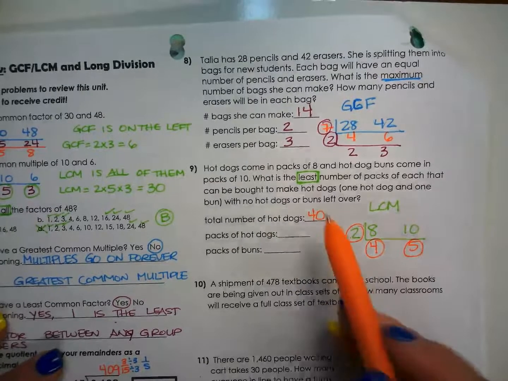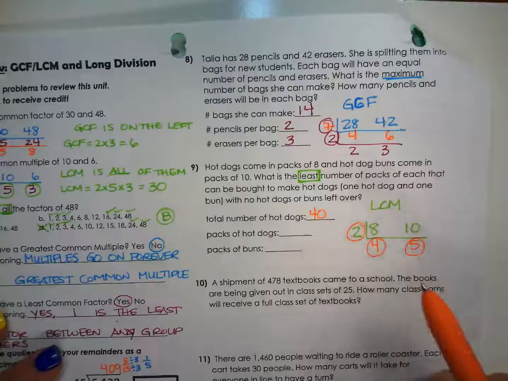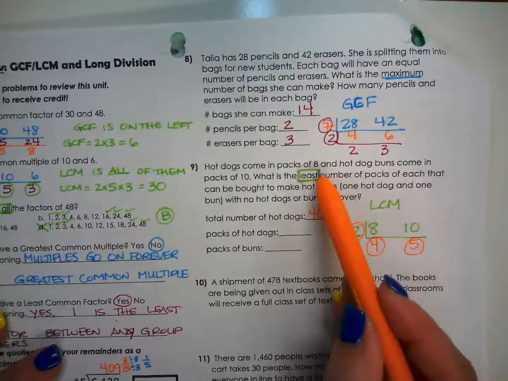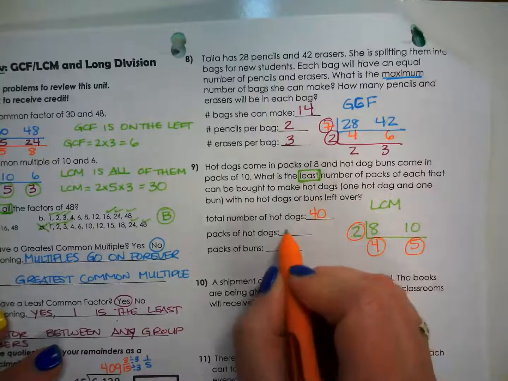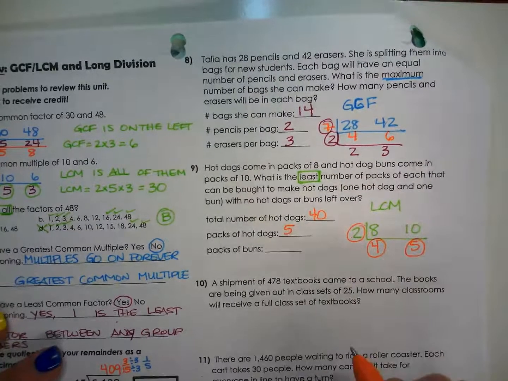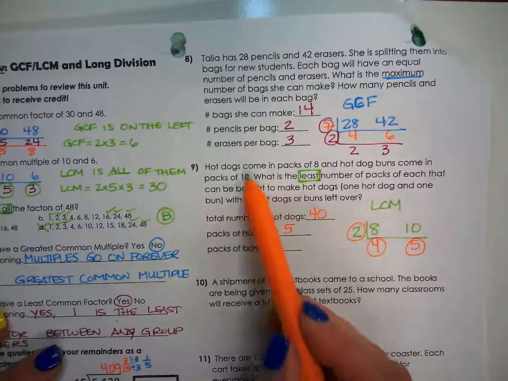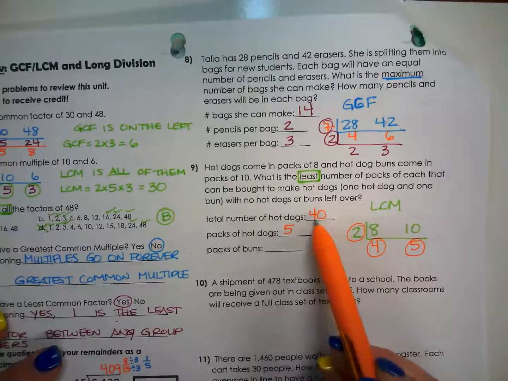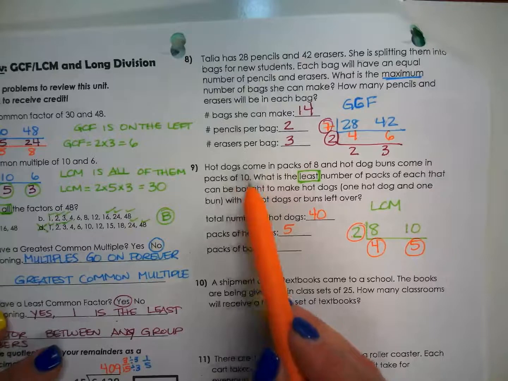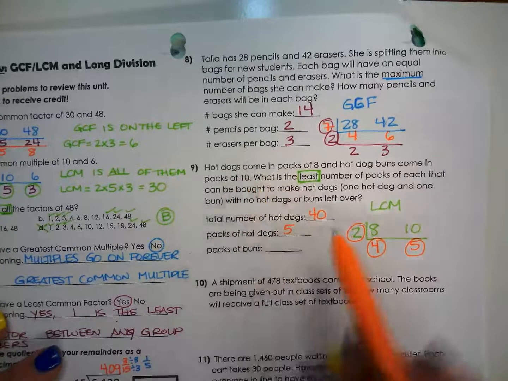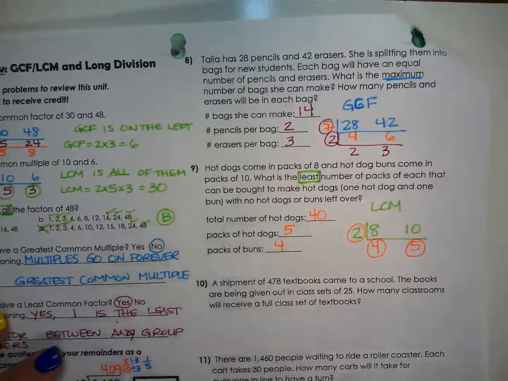Now, if the hot dogs come in packs of 8, how many bags will I need? I will need 40 divided by 8. So I will need 5 packages of hot dogs. And if the buns come in packs of 10 and I need a total of 40, I will need 4 packs of 10 to make 40. And that's the answer there.